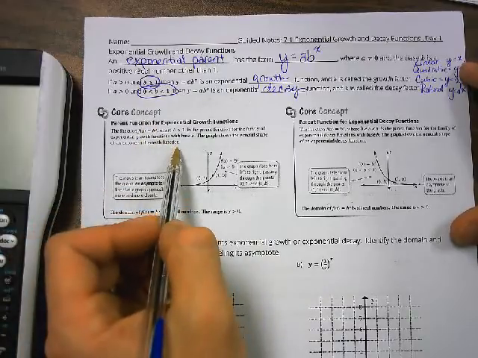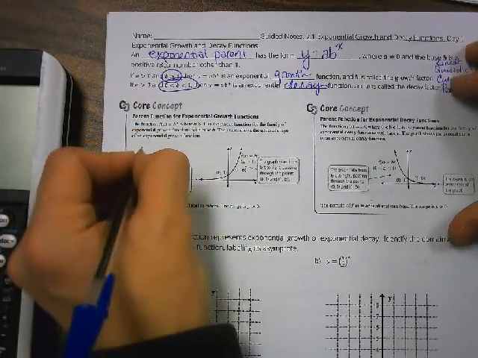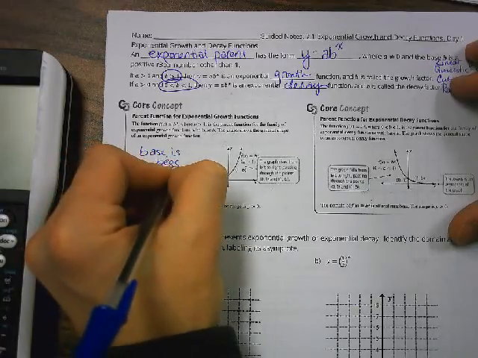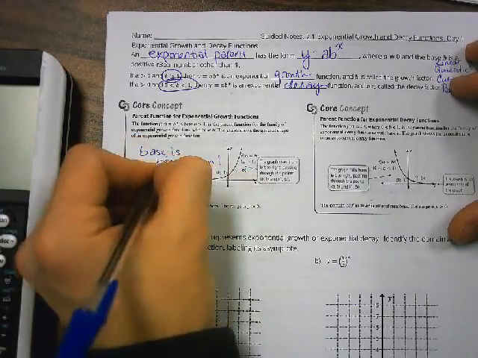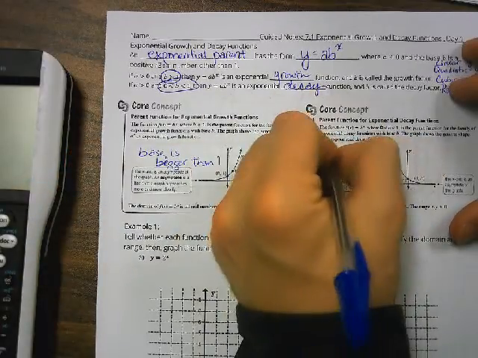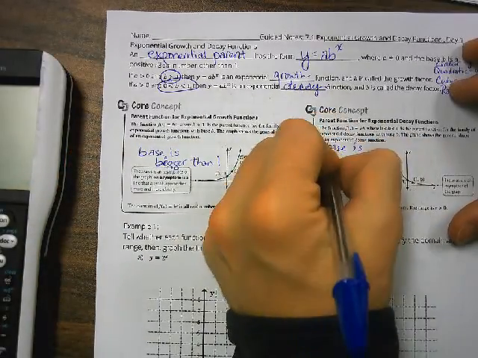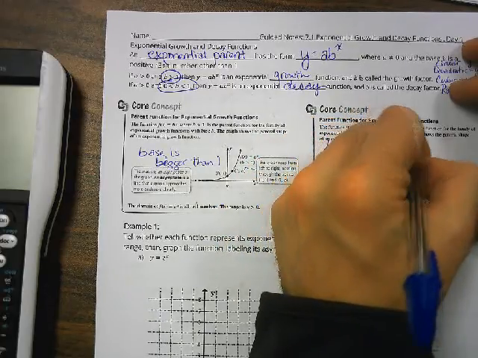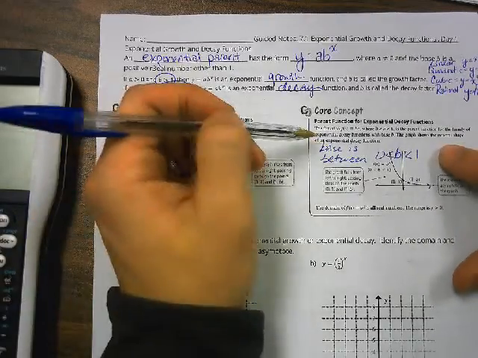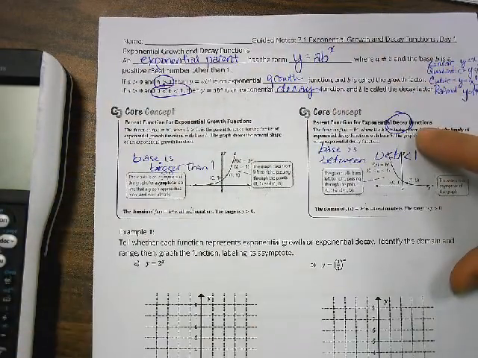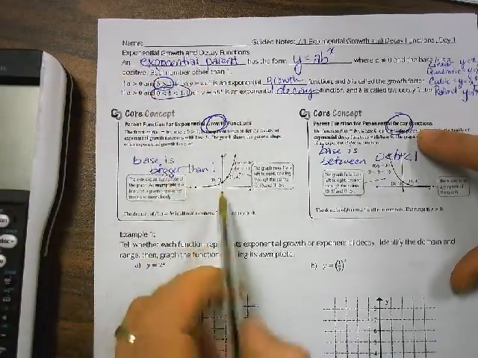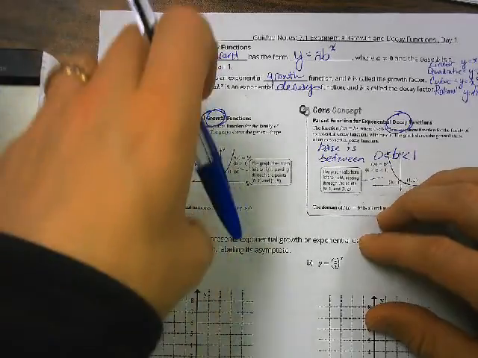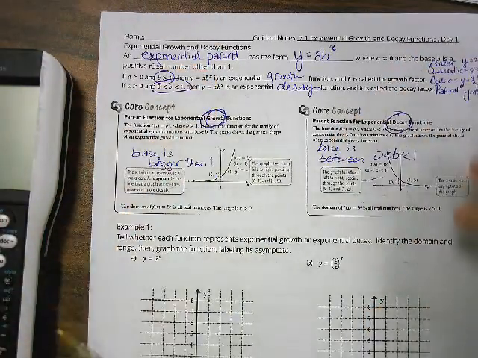We have exponential growth. Remember that means that your base is bigger than 1. And then over here, your base is between 0 and 1. This one right here is exponential decay. This one over here is your growth function. We're always going to keep these two separate, and later on in the lesson, you're going to go through these two different functions because they have different formulas too. So this part goes pretty quick.